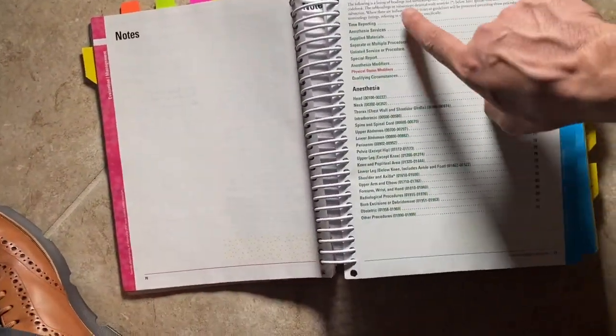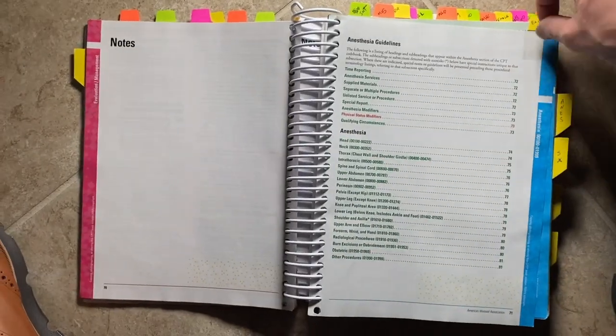So now the tabs up top are section based, and we'll go over those one by one.